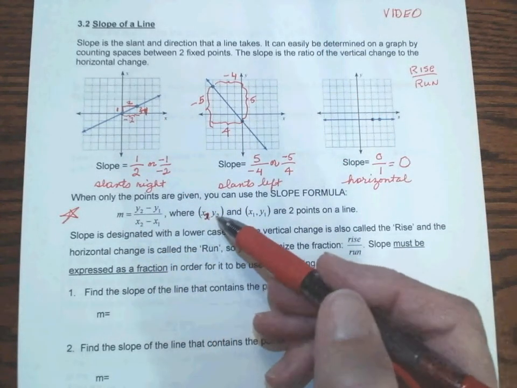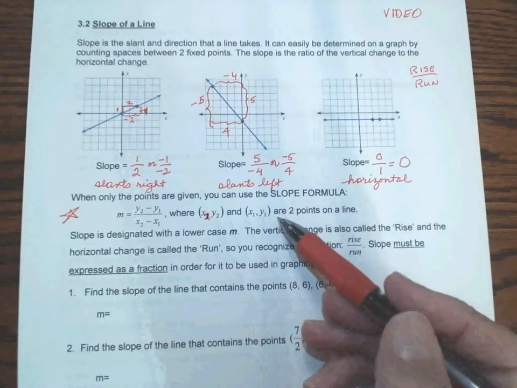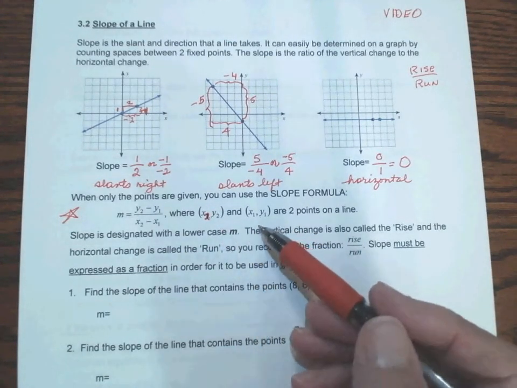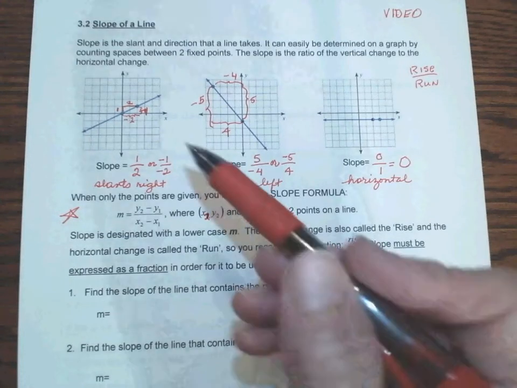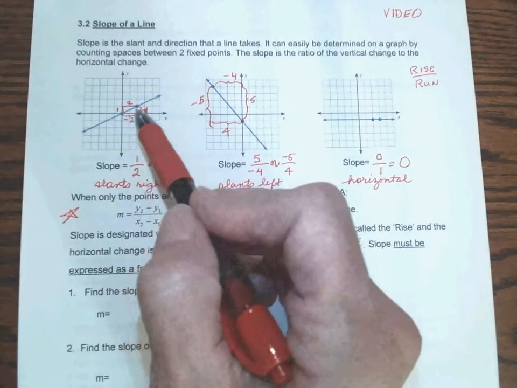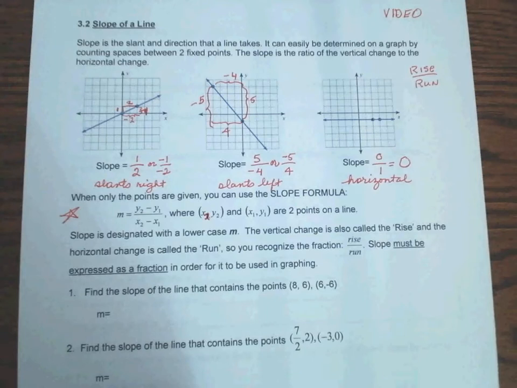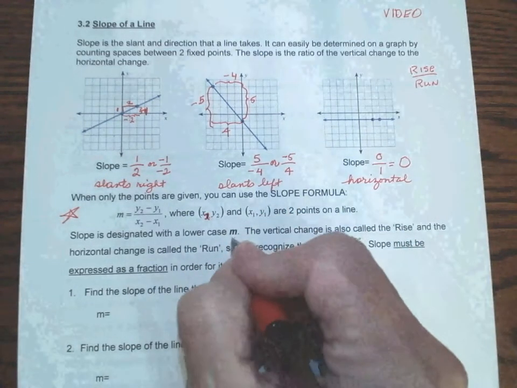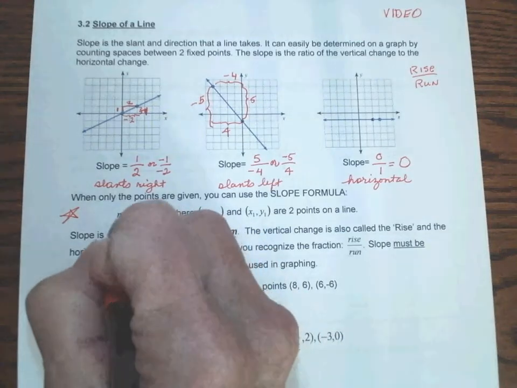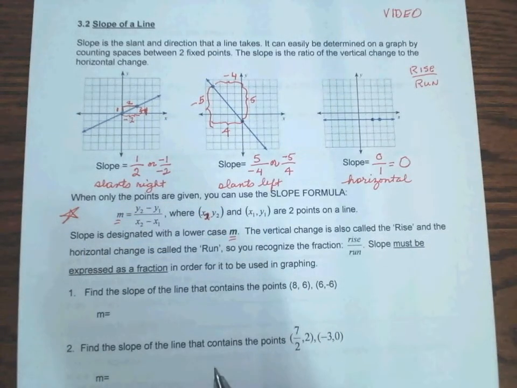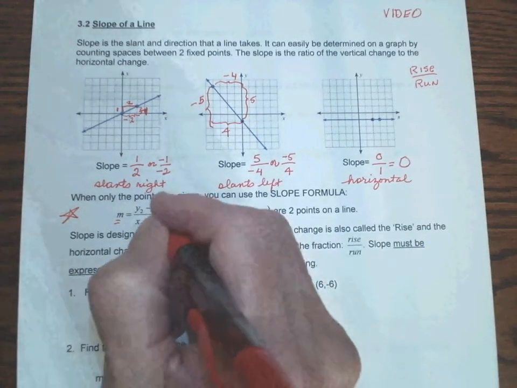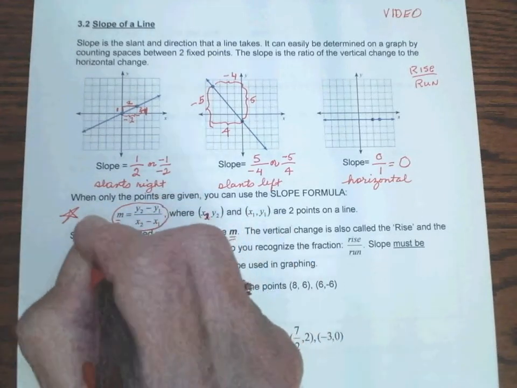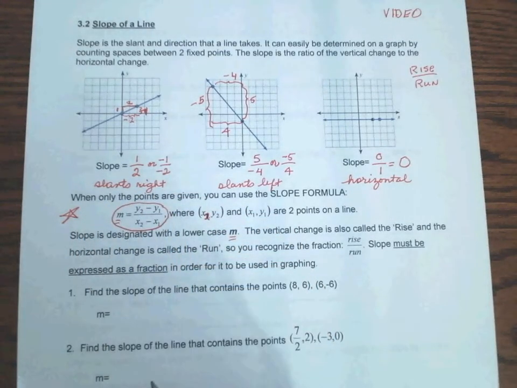We're going to take our y value, and it does not matter which one you designate as x2, y2, and x1, y1. The slope, like we demonstrated right here, is going to be the same whichever direction you go. Now, slope is designated with a lowercase m, so that's why it says m equals. This whole thing is your formula. So when you write slope, you write m equals, and then you fill in the numbers.